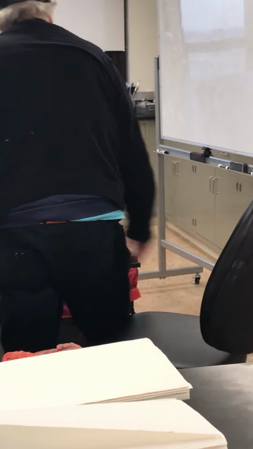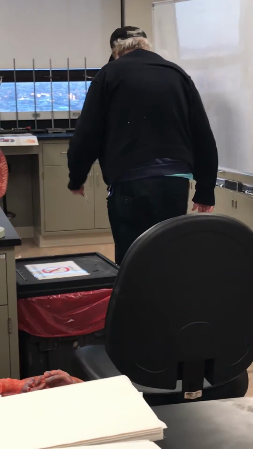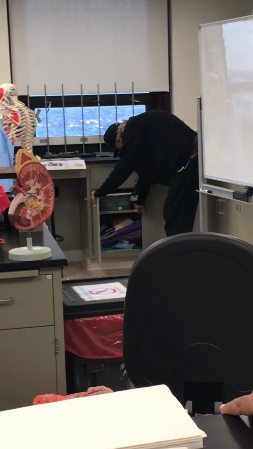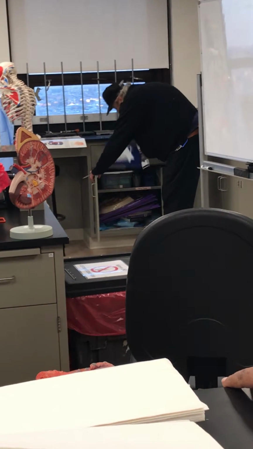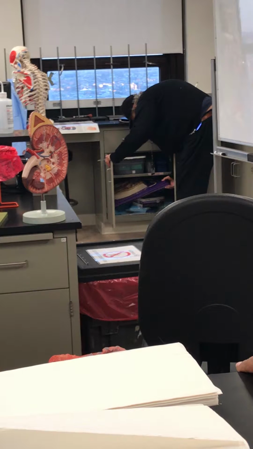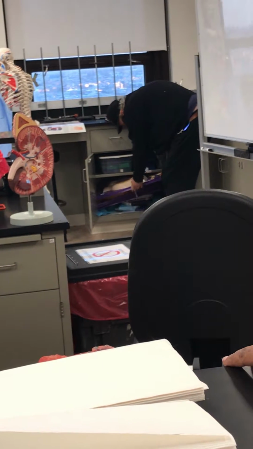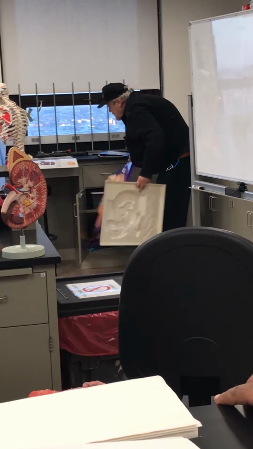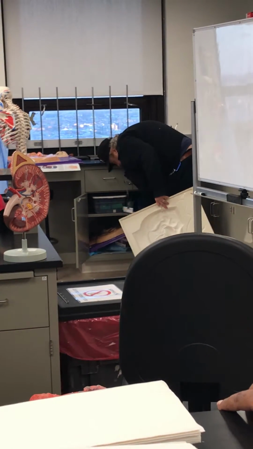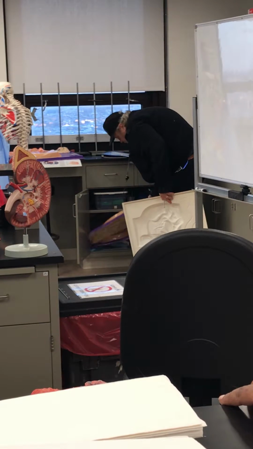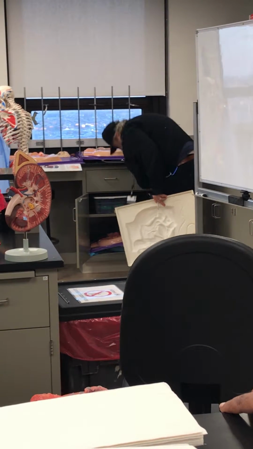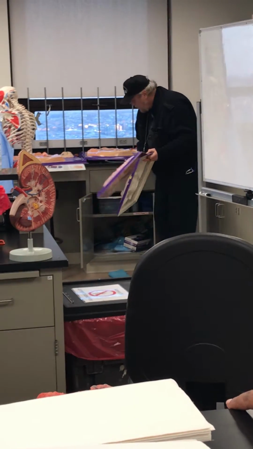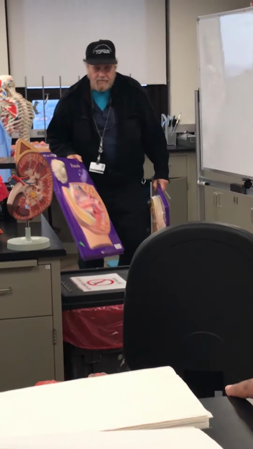And then for the reproductive models, we have two sets of these. These are really neat.